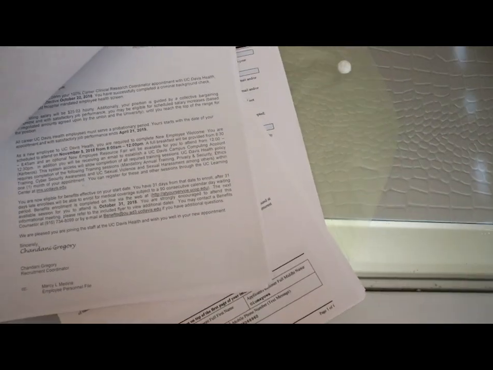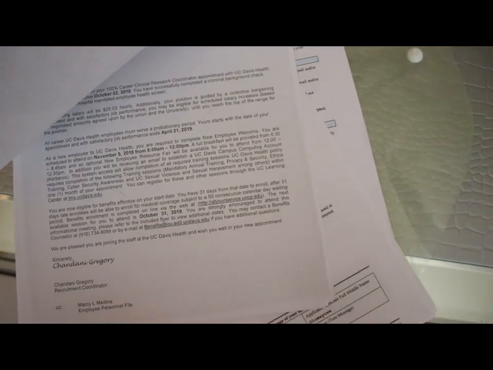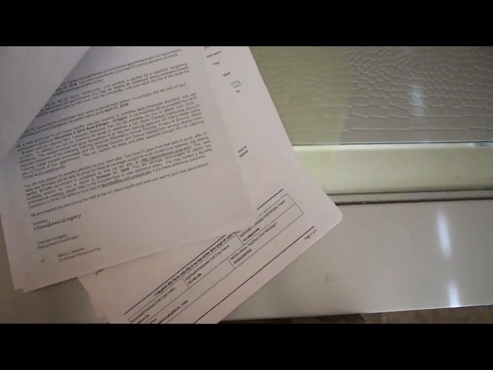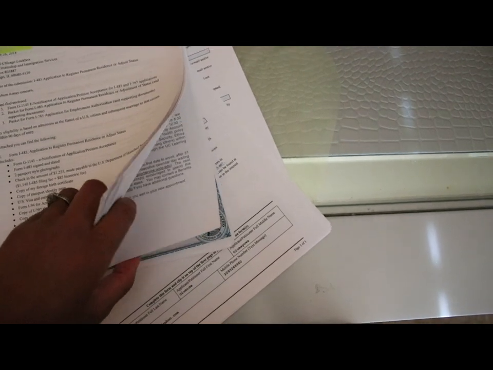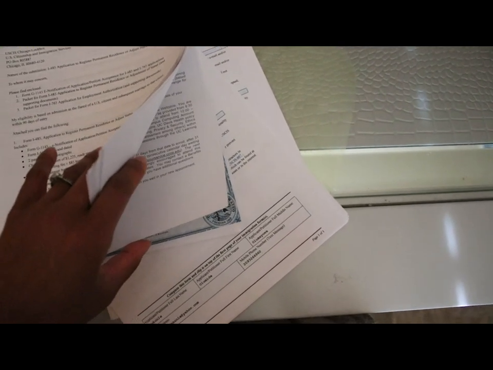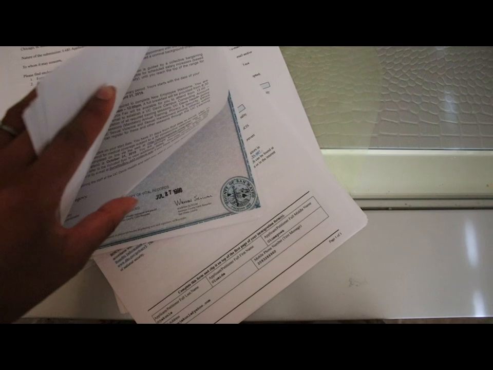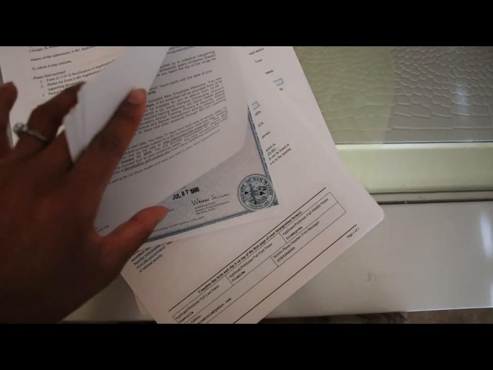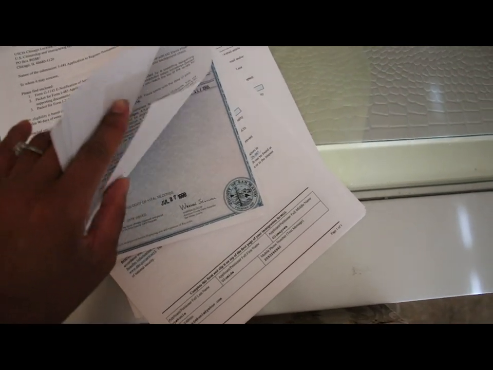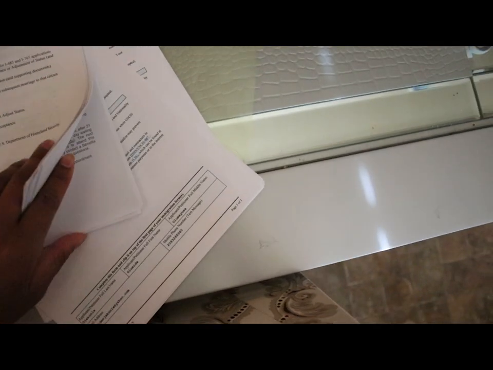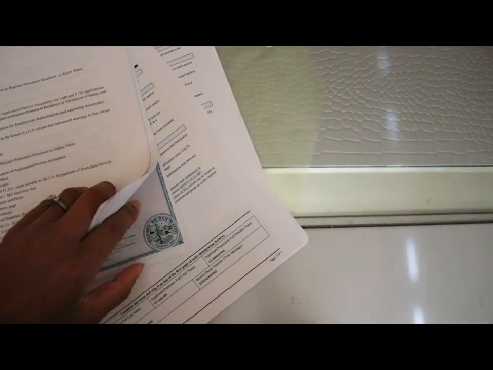I added a new employment letter because I did just get a job, a really good job, but I just played it safe to have a sponsor because I just started. So I included that to show that I did have a job. It's my employee letter. And I have my birth certificate. And then my passport.